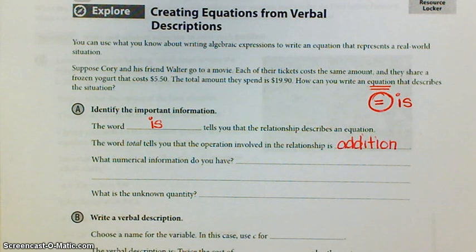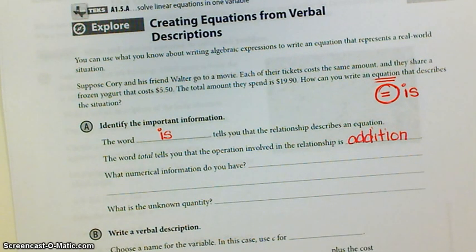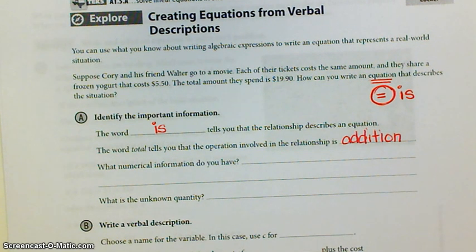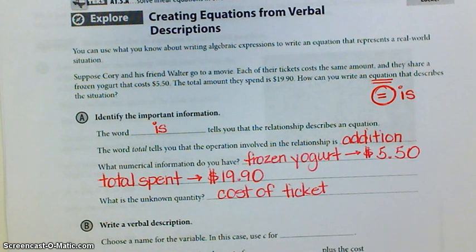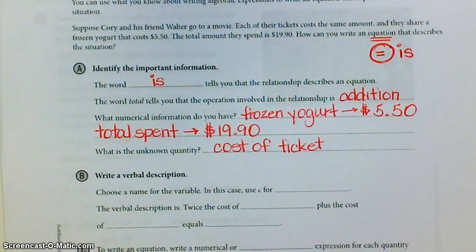Okay? And then let's look at the numerical information that we have. We have that the frozen yogurt costs $5.50. We know that the total amount spent is $19.90. And the unknown quantity is the cost of the ticket. We know that we bought 2 tickets because one for each guy, but we don't know how much that is. Okay, so I wrote in all of that stuff that we just mentioned.